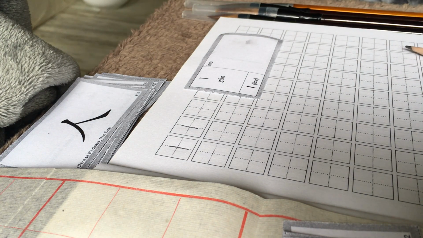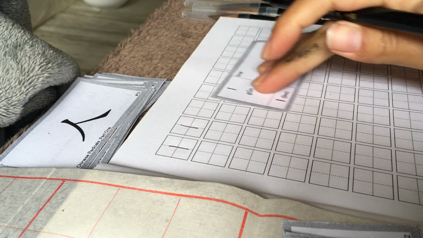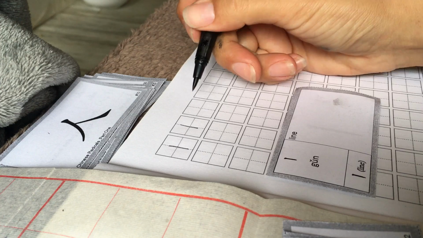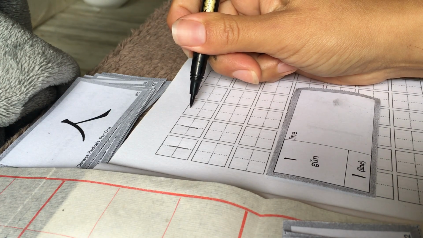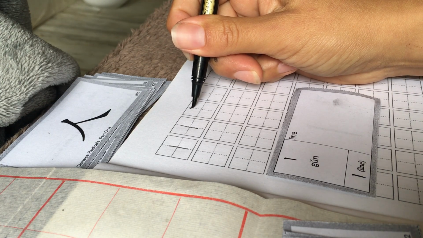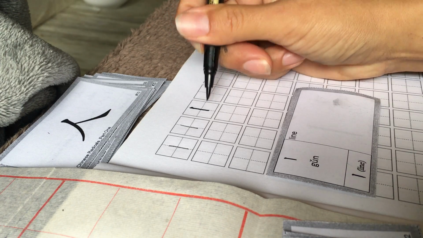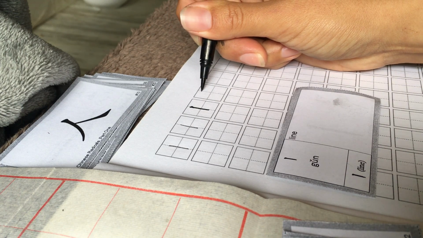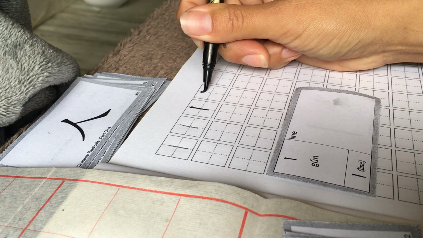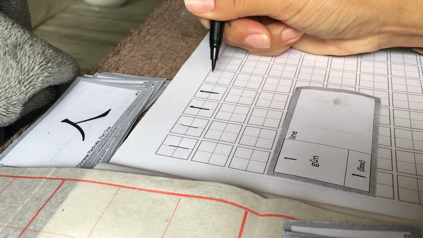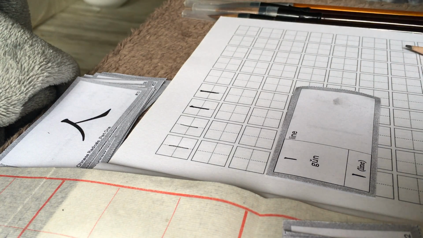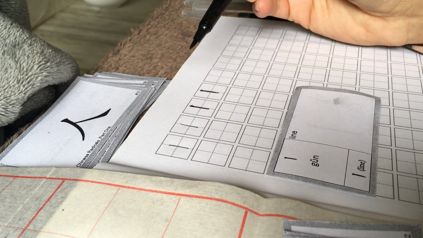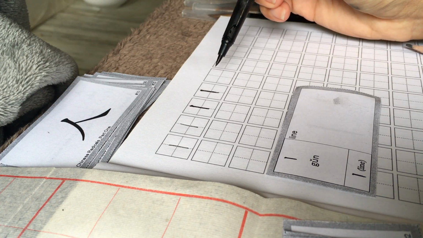And now I'll show you an attempt at writing it with a calligraphy brush or these pre-made brushes. There's a little dot at the top, so you hold it and then drop it. There's a very particular way of holding your brush, which I'm no expert at. I used to know, but it's been so long since I've done calligraphy.